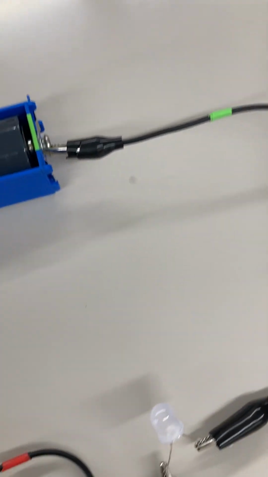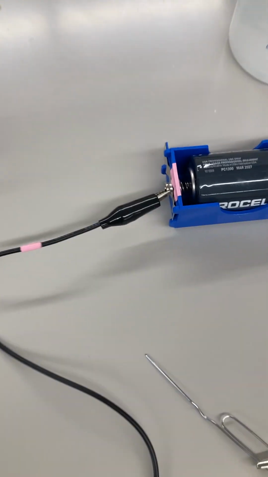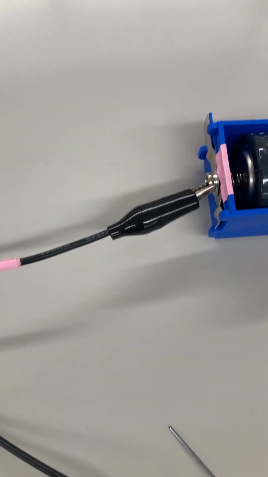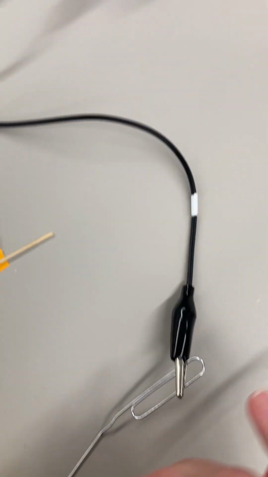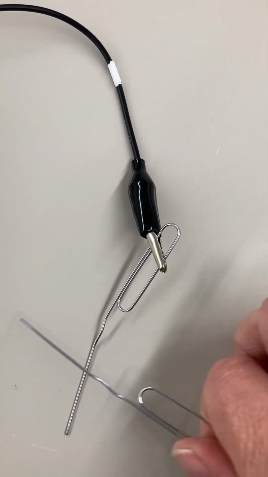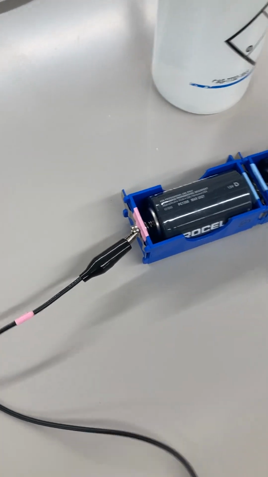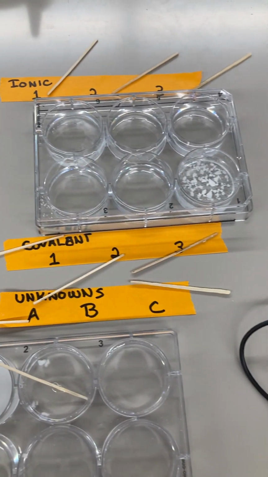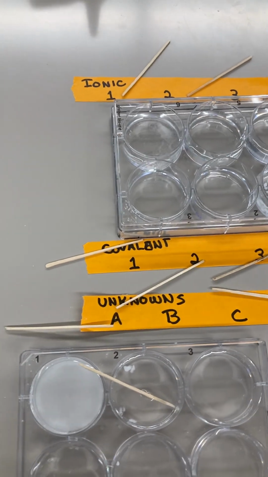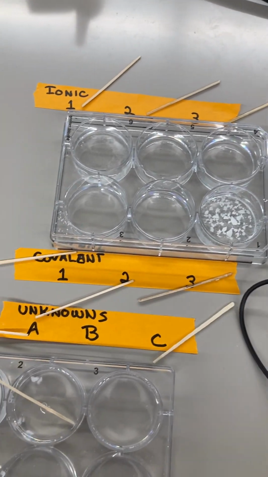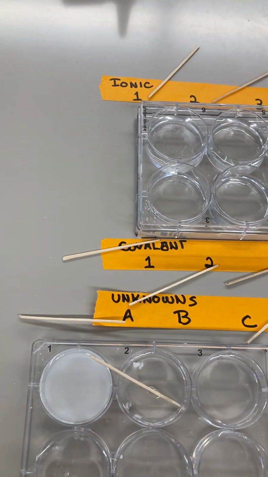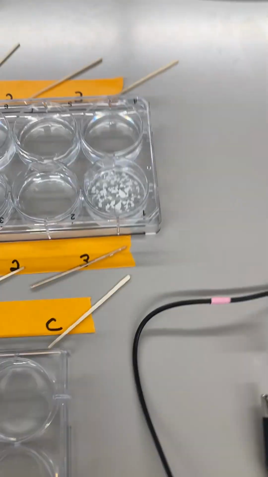All right, now over here, I have my conductivity set up. Here we've got our paper clips, and when I touch the paper clips together, like so, my LED lights up. And I'm going to bring this over here so that we can see what is happening as I put them into each of our solutions.